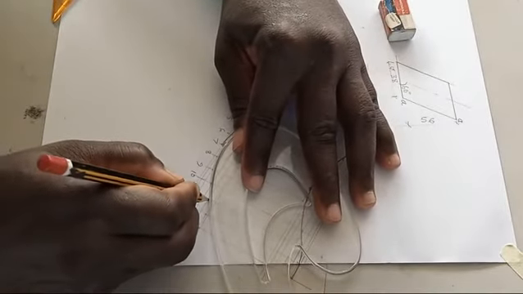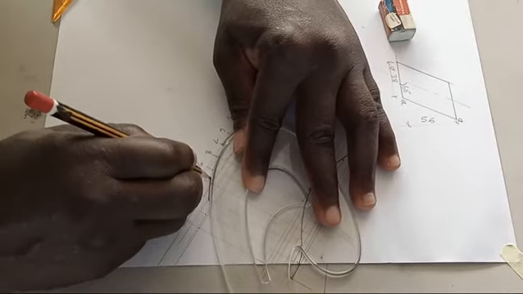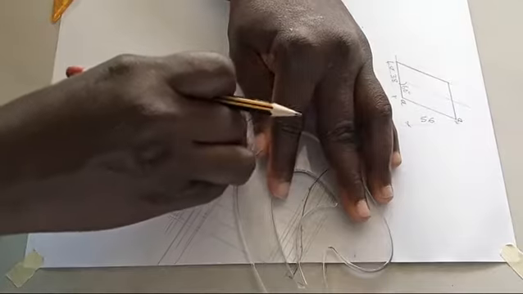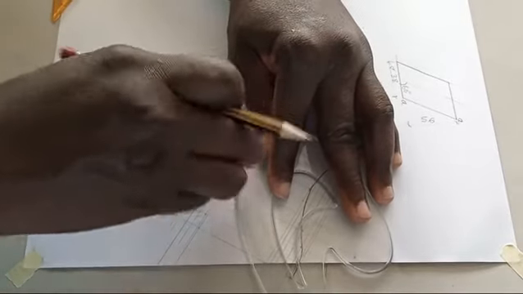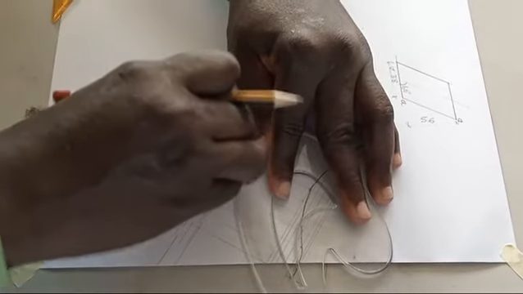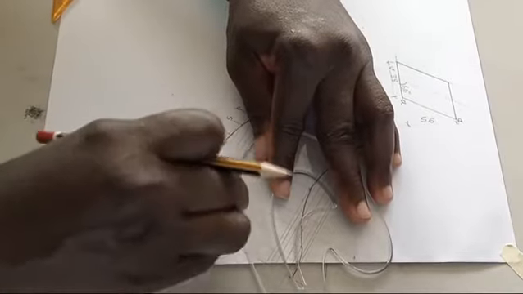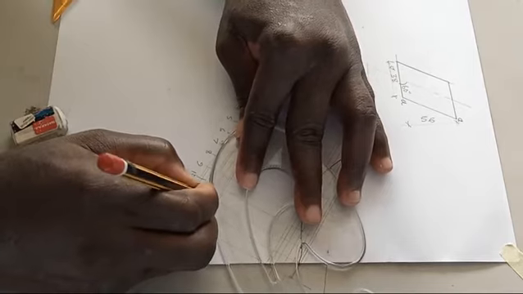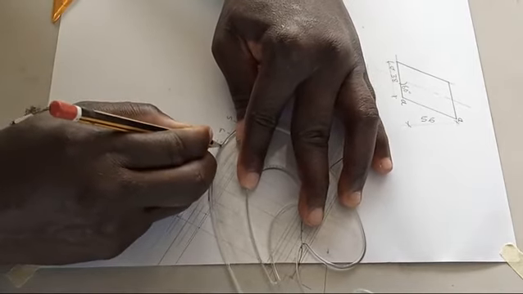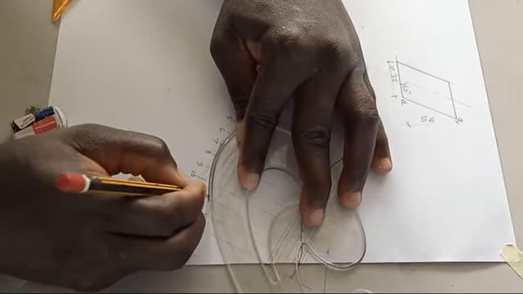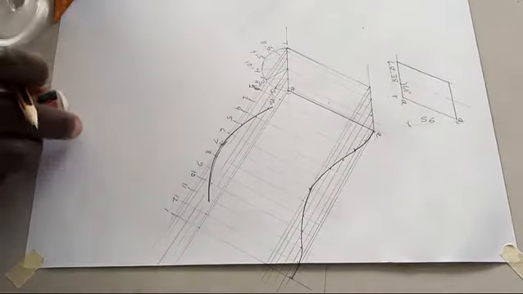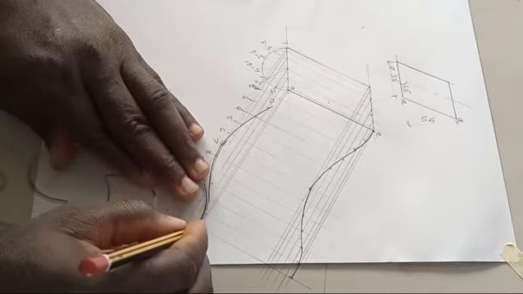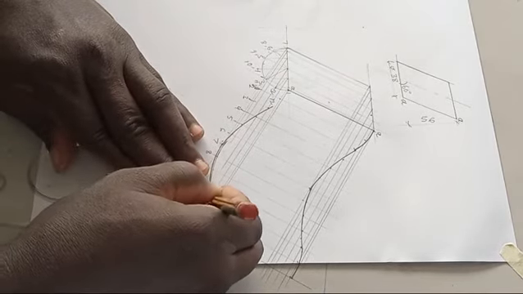Join this one here. Connect them very well. Join, make sure you join with a smooth curve.